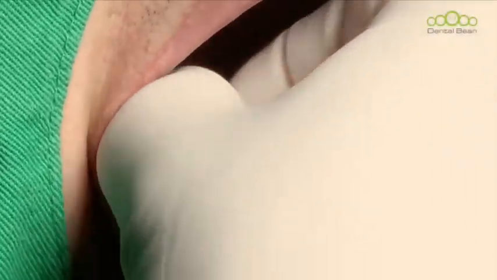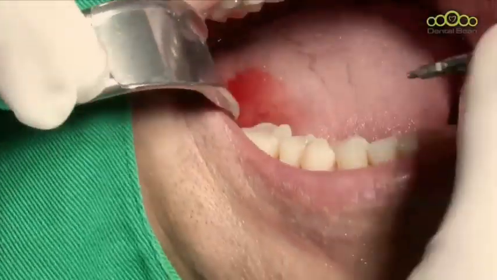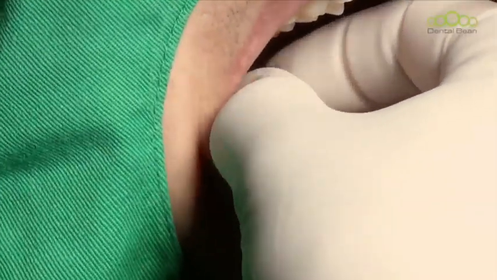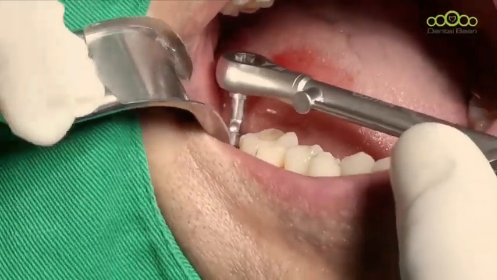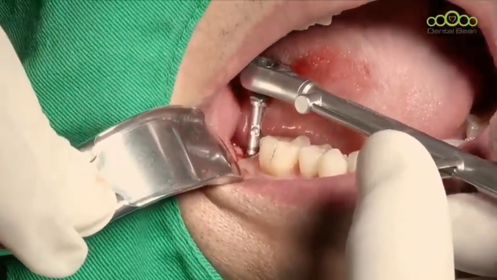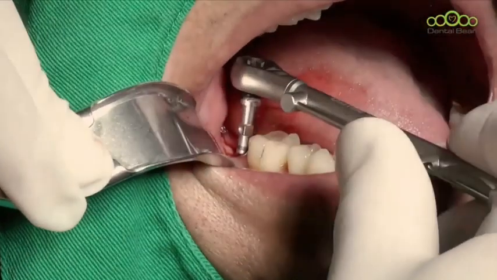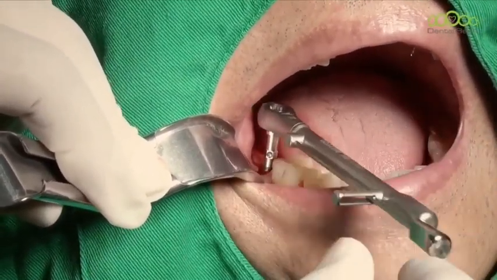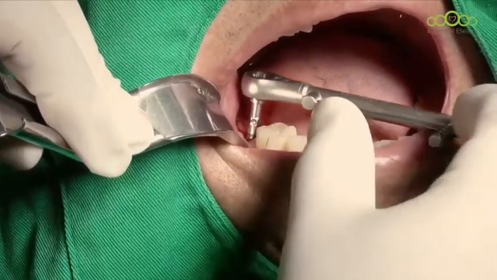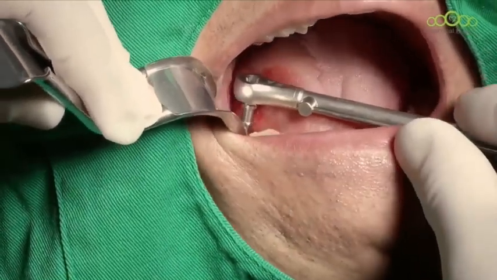Okay, control depth and angulation of the implant carefully. Minimum 4 millimeter deep from the gingival margin. Every implant company supplies the tool to notice the depth of the implant.